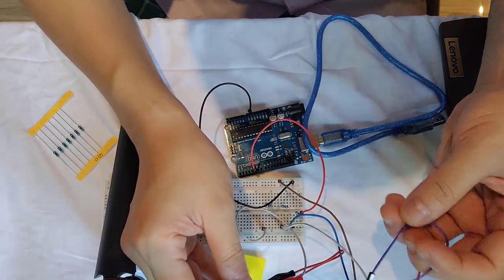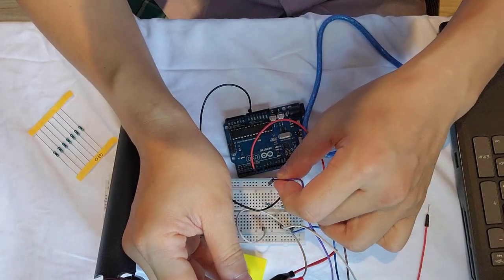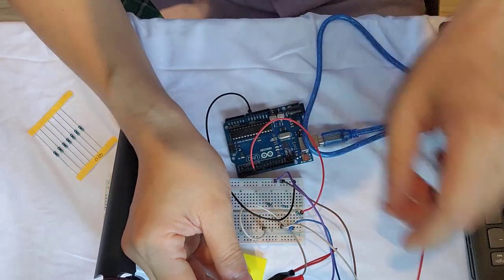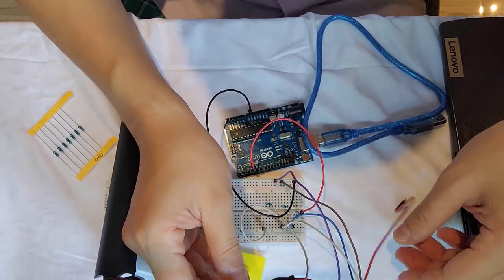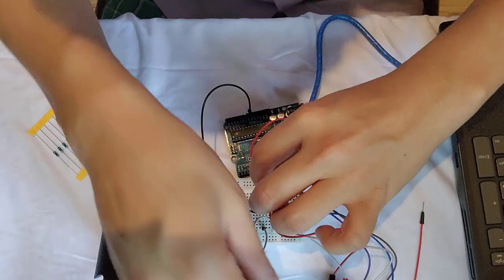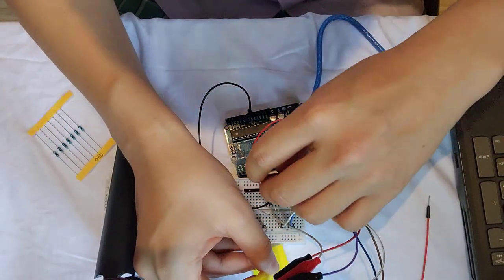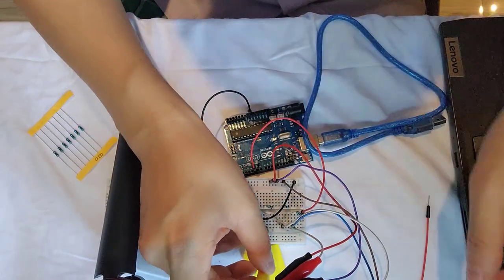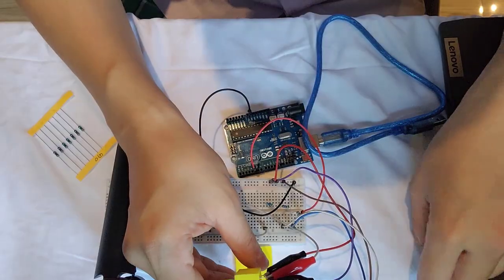Now we're going to have to wire it on a ground rail, so I'm going to wire this on the ground rail, and then I'm going to wire the last black clip to another ground rail. Okay, so now we have everything wired up, and then the next thing is to put power.